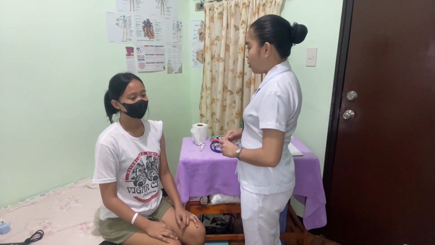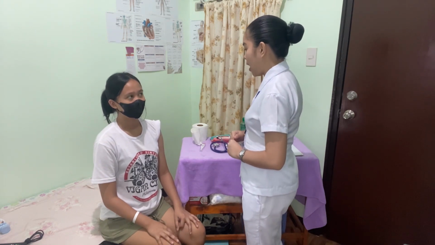Now, I'm going to use a digital thermometer for my patient's body temperature through her axillary site. But before I place it on the area, I need to first take a look and see if there are any scars or lesions, and pat dry the area if it is wet. Ma'am, can you please raise your hand for me?